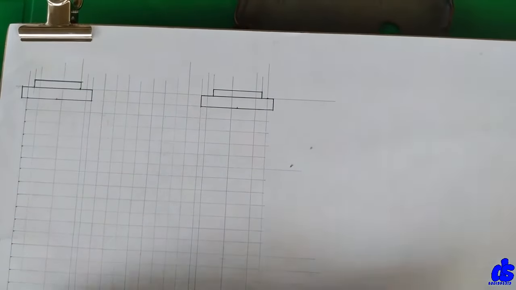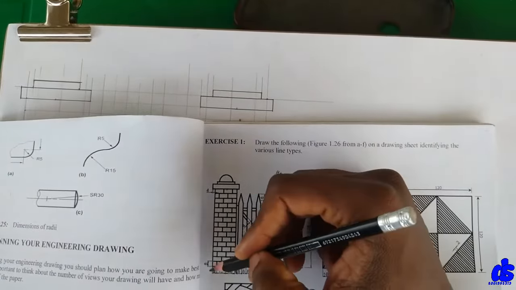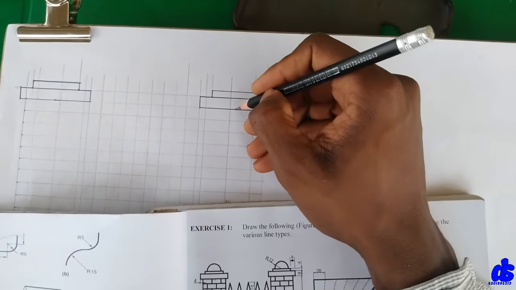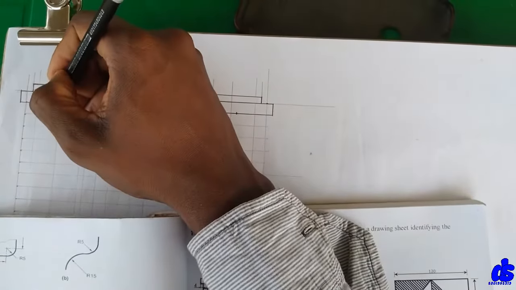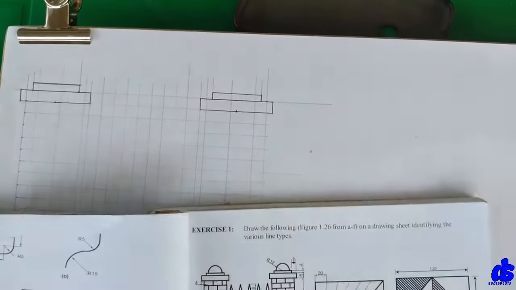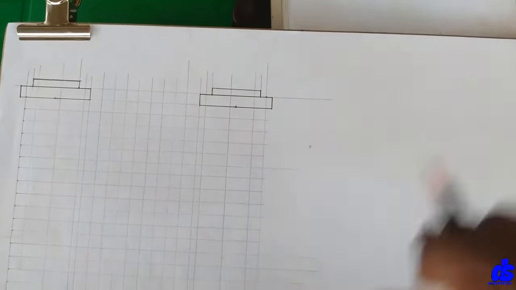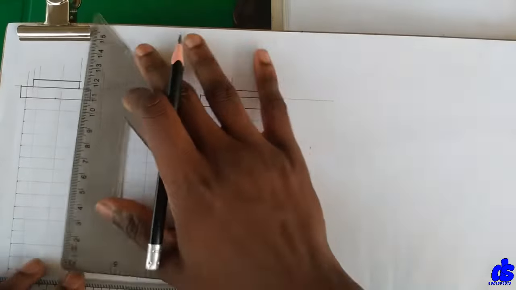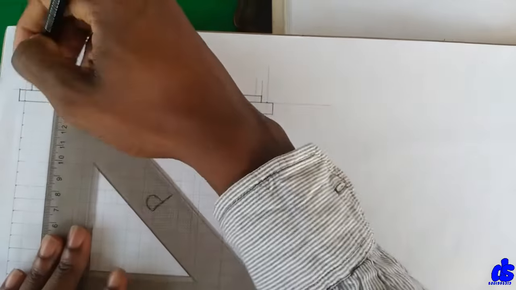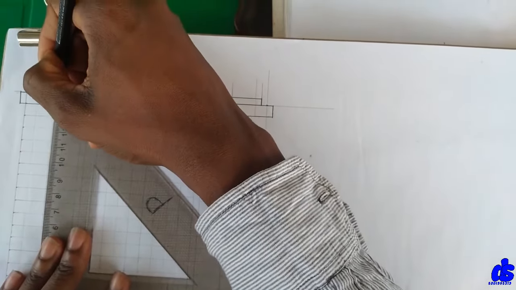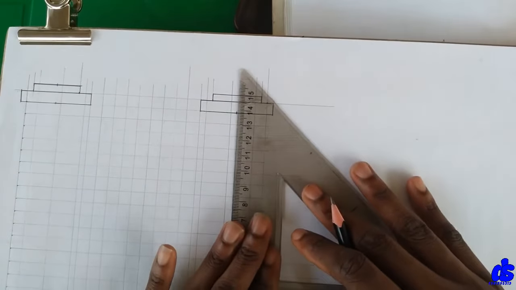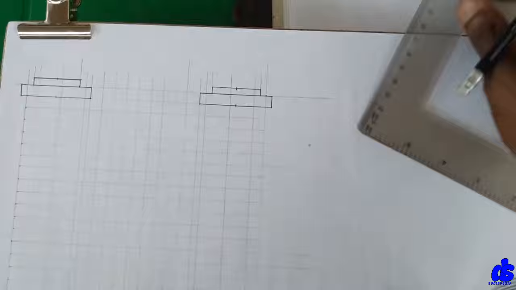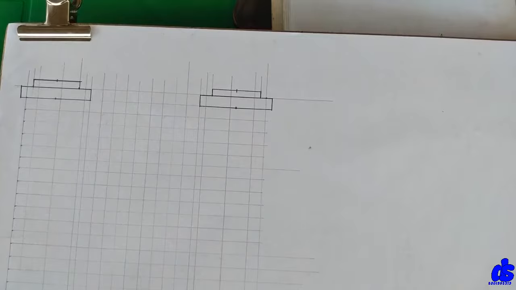Since we have already measured the midpoint of this, and I found it to be these 2 points, we can extend the line, or you can use our t-square and our c-square and extend it and mark. So I'll just follow this line and mark here. I'm going to do the same thing for here, following and mark. Now I have my center point for the circle.